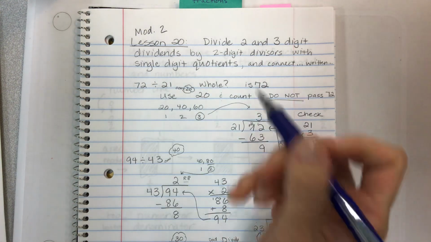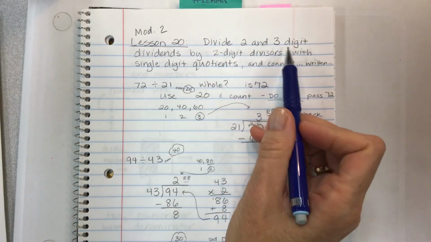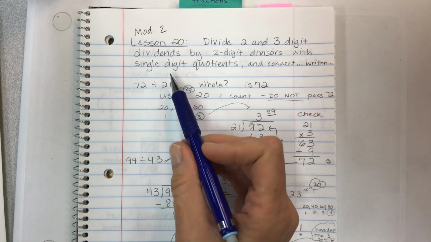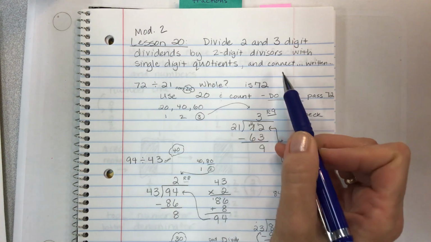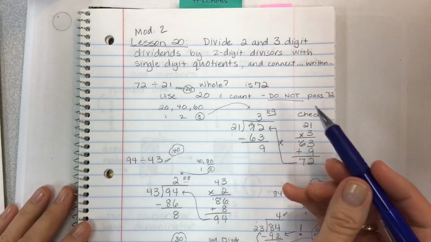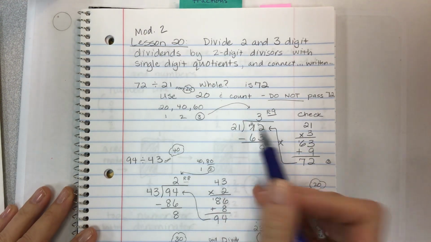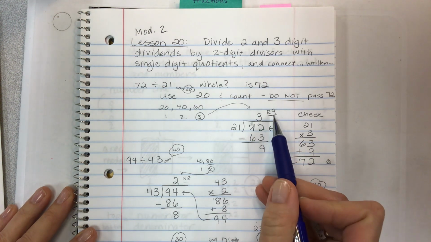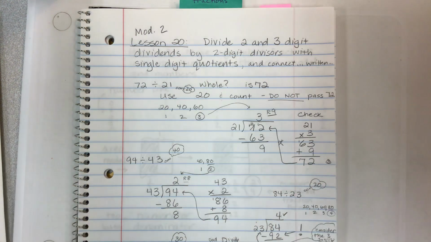And the objective here is to divide 2 and 3-digit dividends by 2-digit divisors with single-digit quotients. And we're going to connect to a written method. The written method is the standard algorithm, also using the check to help confirm that we have the right quotient and the right remainder. So you're able to check your work.